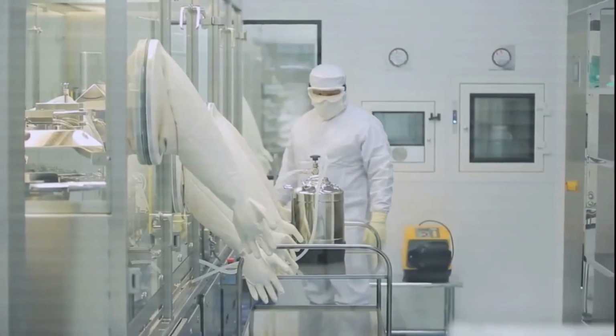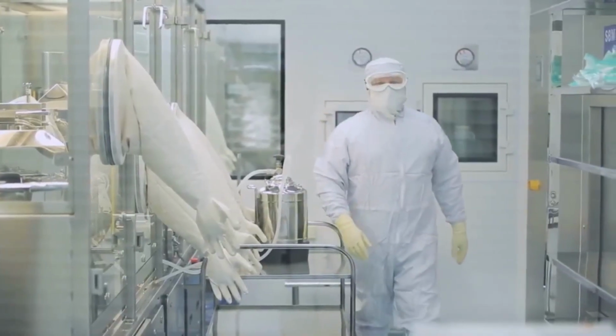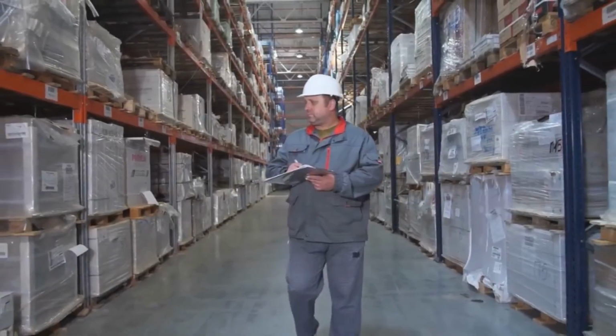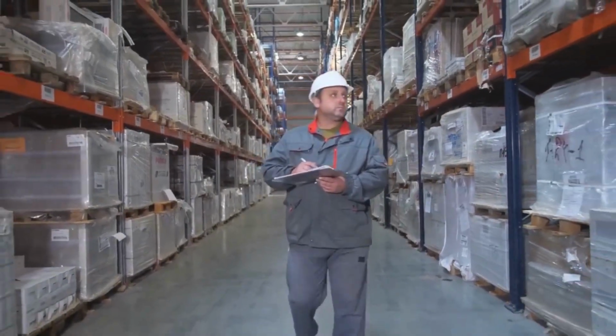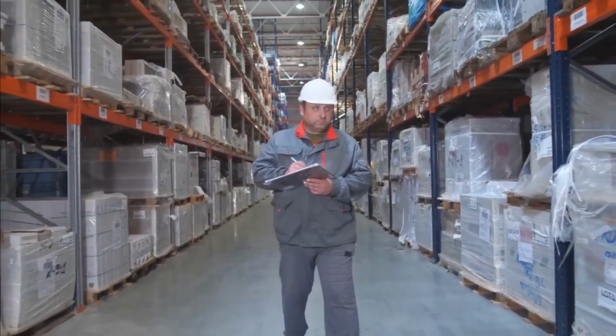Good distribution practice, or GDP, is a quality assurance system for the pharmaceutical supply chain. It ensures products reach patients safely and effectively. GDP mitigates risks like contamination and counterfeiting. Compliance is legally required and crucial for patient safety.